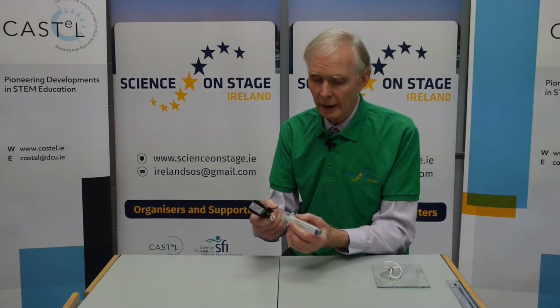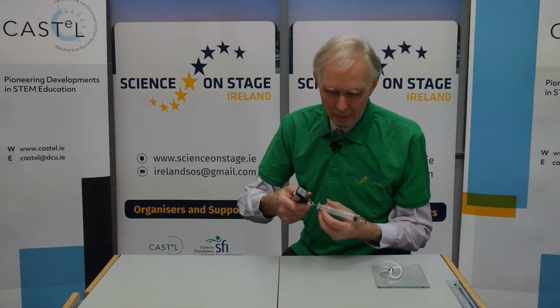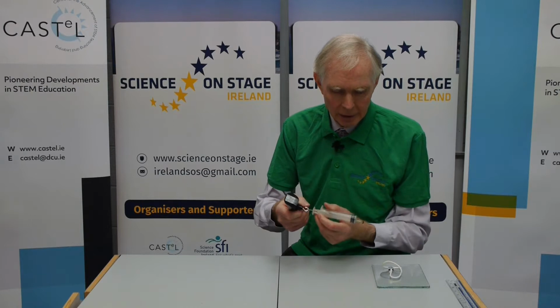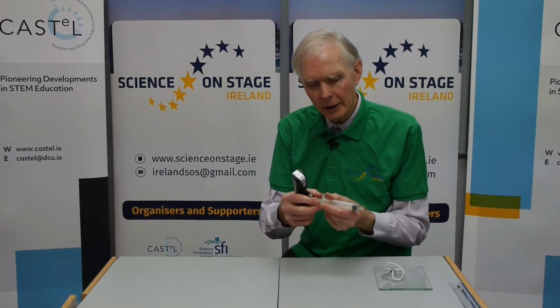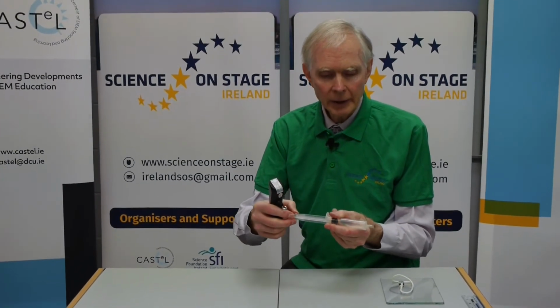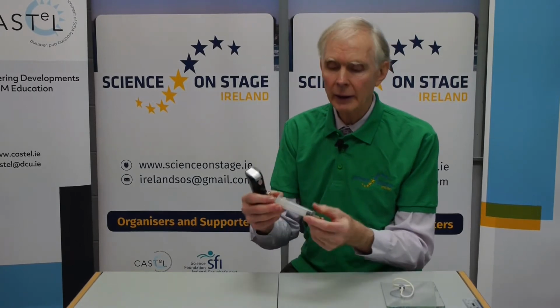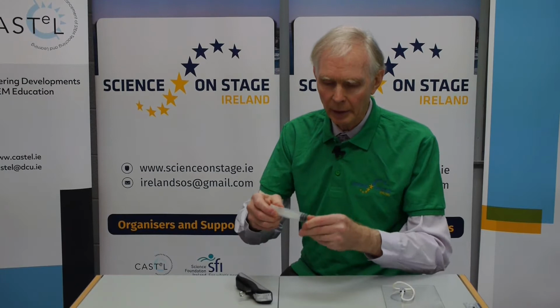So if I zero this and try and pull out the syringe, I see it requires a certain amount of force. In fact, if I pull it out and let go, it goes back in. So I'll just make sure there's no air at all in it. Plug it.